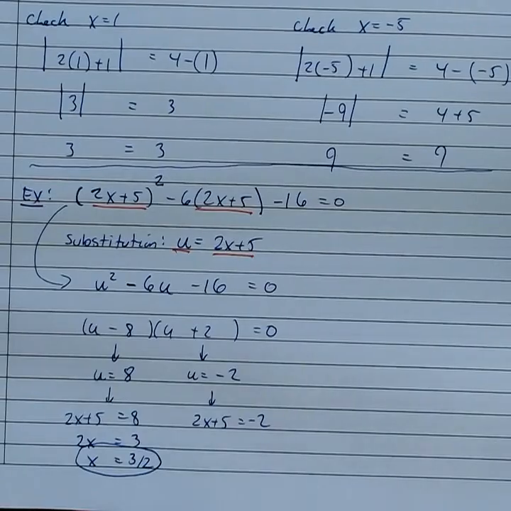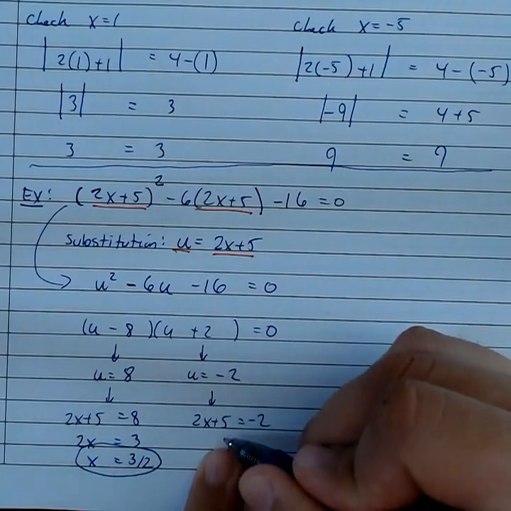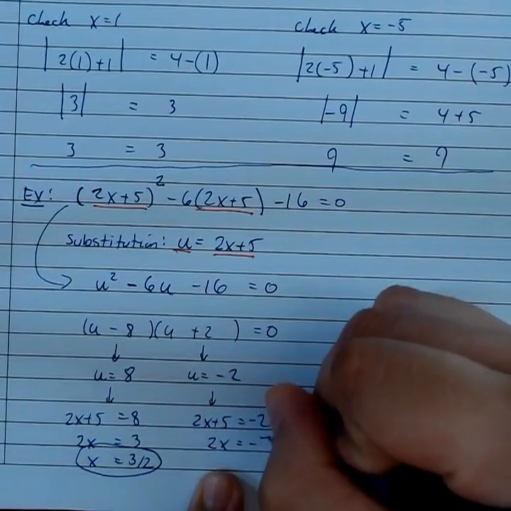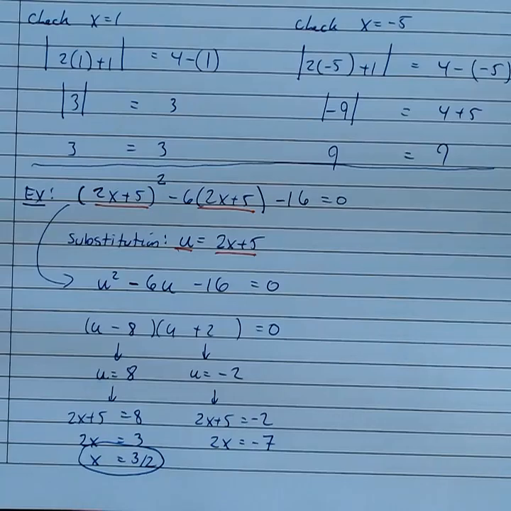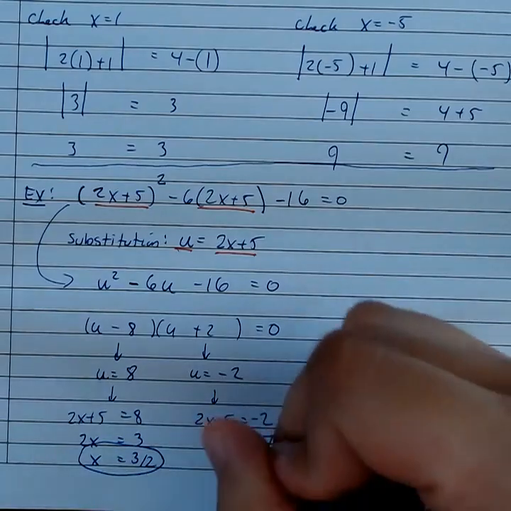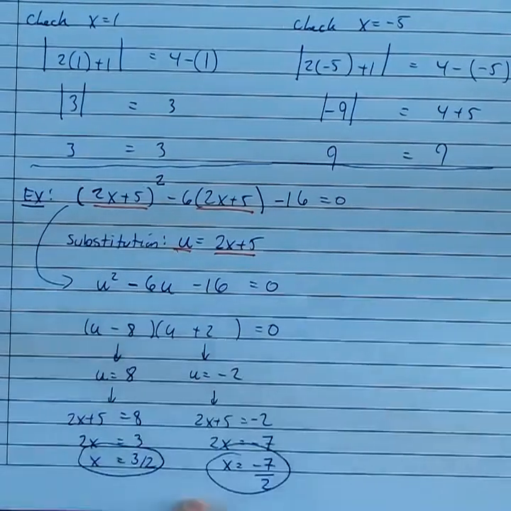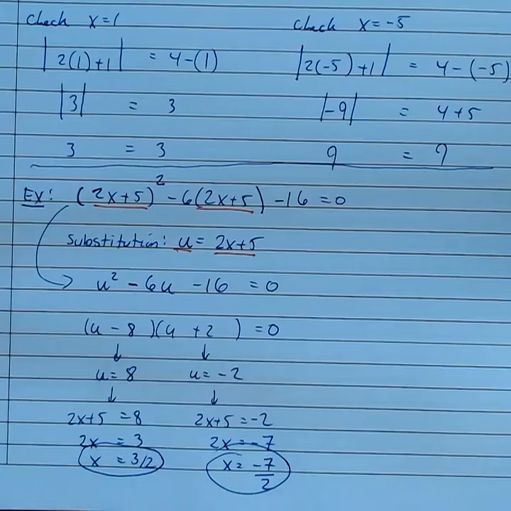Radical equations can have extraneous solutions. Rational equations can have extraneous solutions. Absolute value equations can have extraneous solutions. Polynomial equations do not. So here, as long as we've done everything correctly, that is a solution. Over here, I can do the same thing. Let me subtract 5 from both sides. That'll give me 2x equals negative 7. Negative 5 minus 2 is negative 7. And then let me divide both sides by 2. It's going to give me negative 7 over 2. And there we go. These are my solutions.